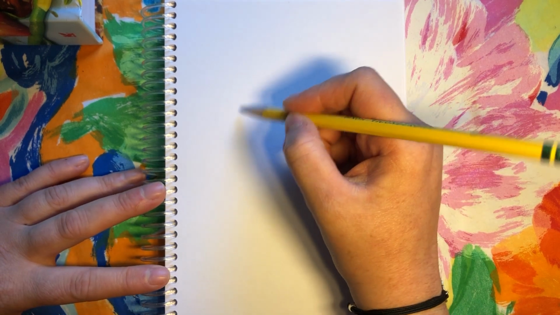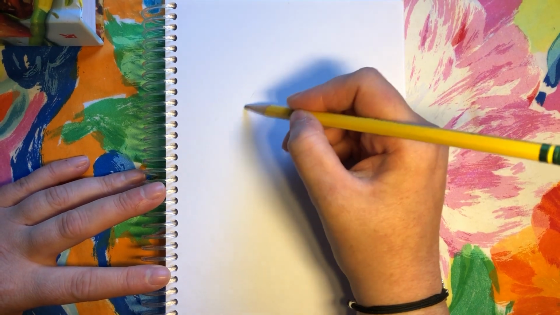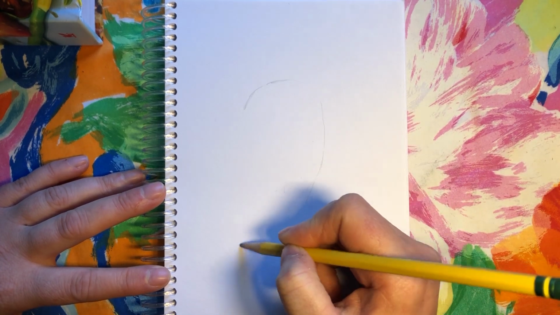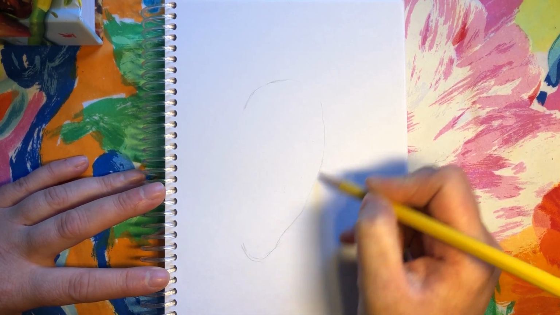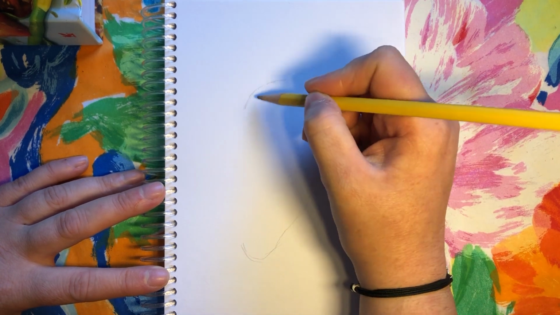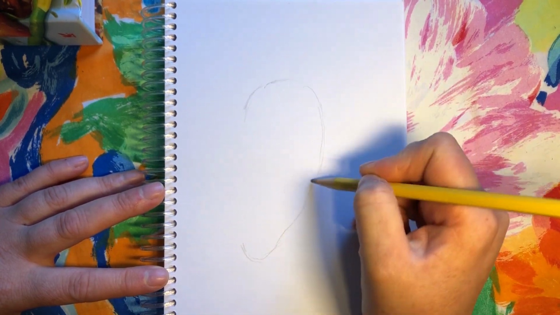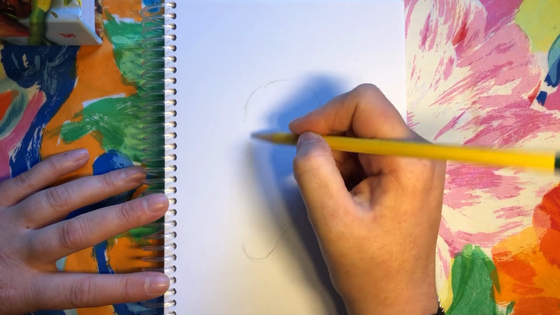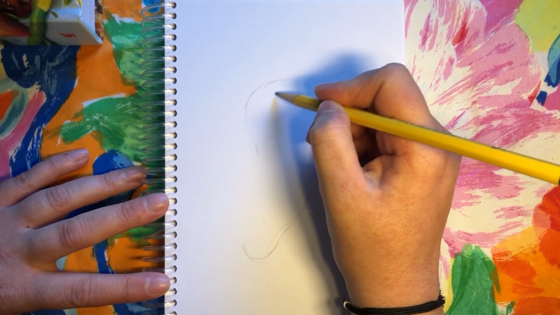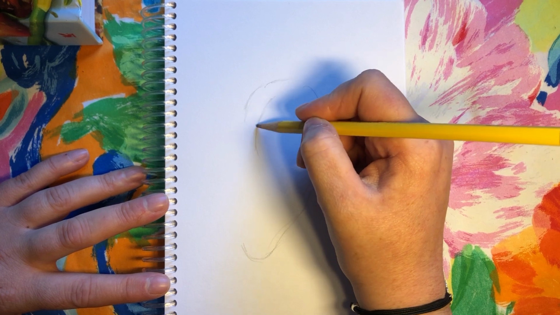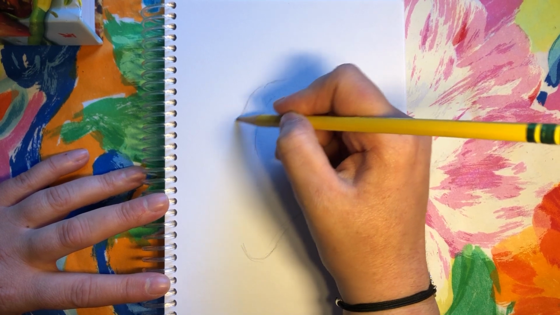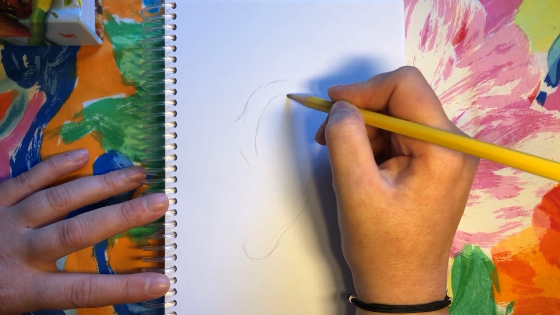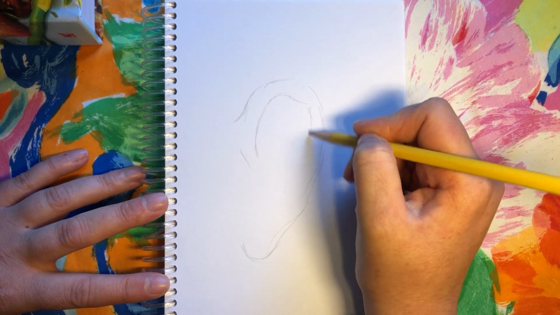Just like all of the other features that we've done, I'm going to start by very lightly sketching in the basic shape of my ear. It's almost half of a heart. Then I'm going to sketch in those different canal and organic-like lines throughout here. But this is going to be very light because we do want this drawing to really be built up with value and a lot less line.